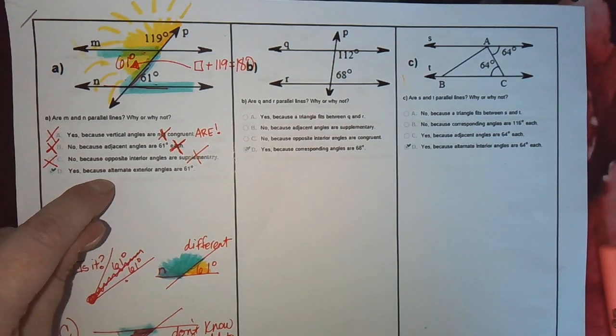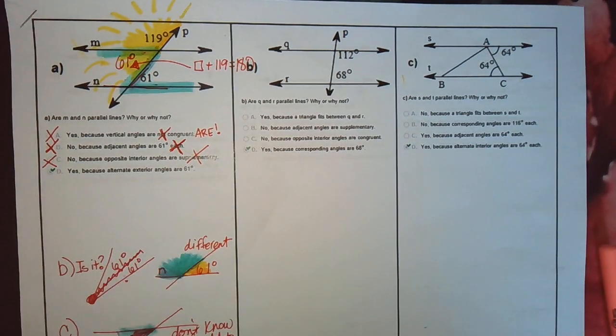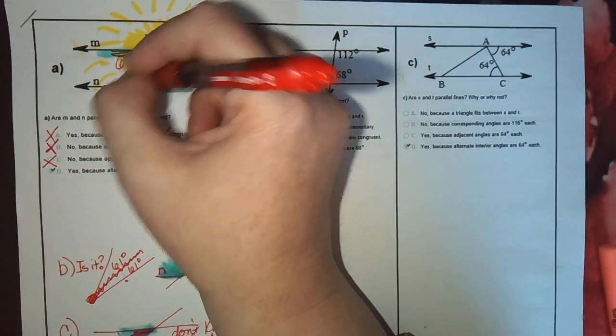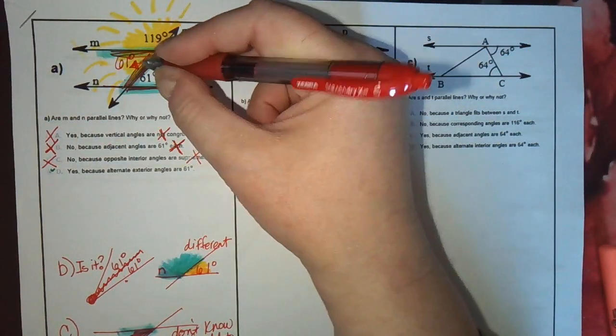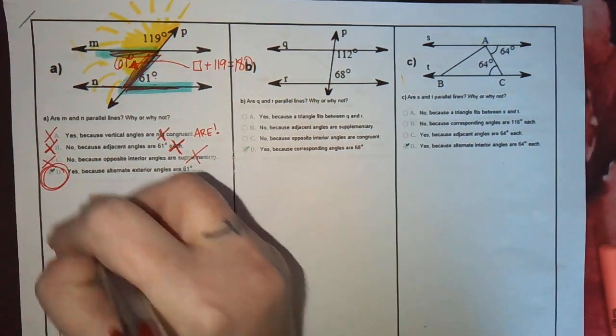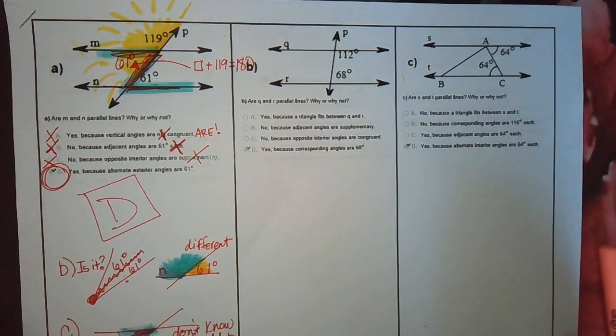What was D saying? D was saying, yes, they're parallel because their alternate interior angles are 61. And yes, our alternate interior angles are those 61. Yeah, D. Okay, let's keep going.